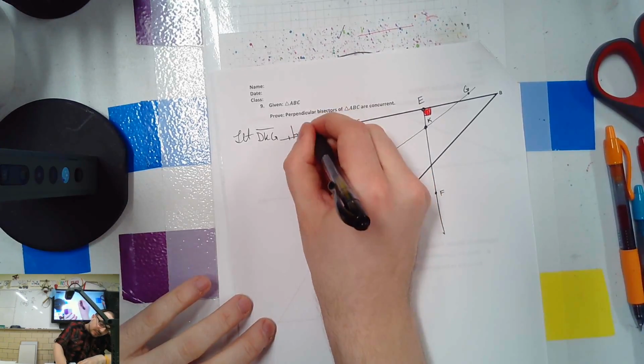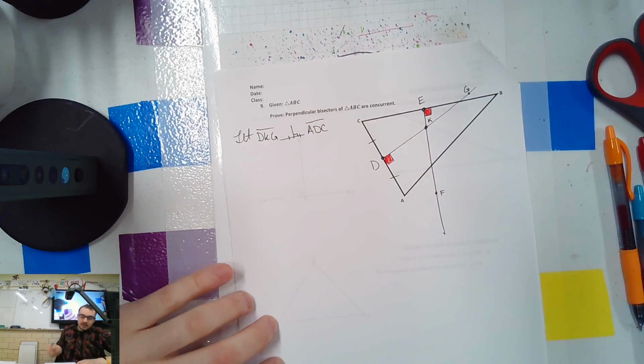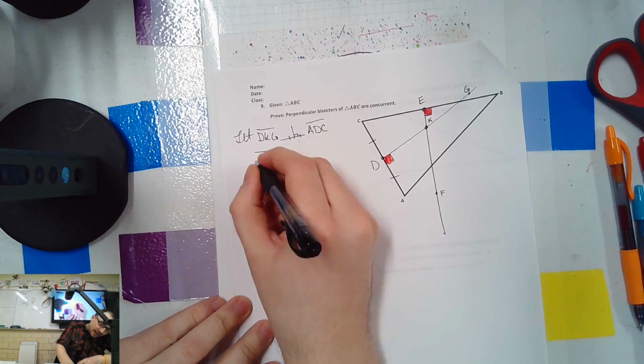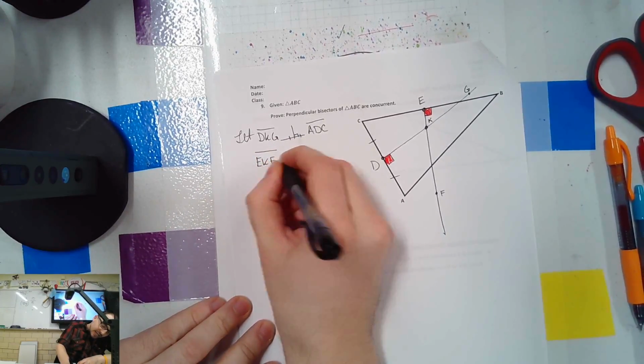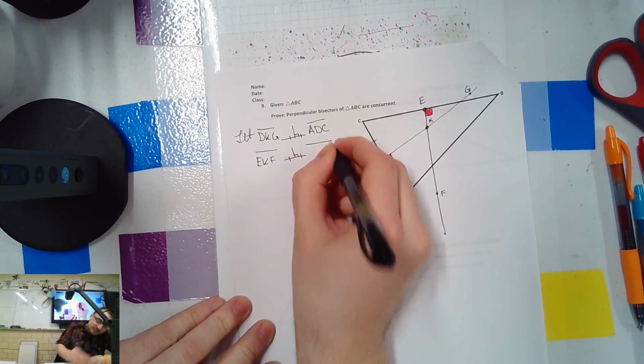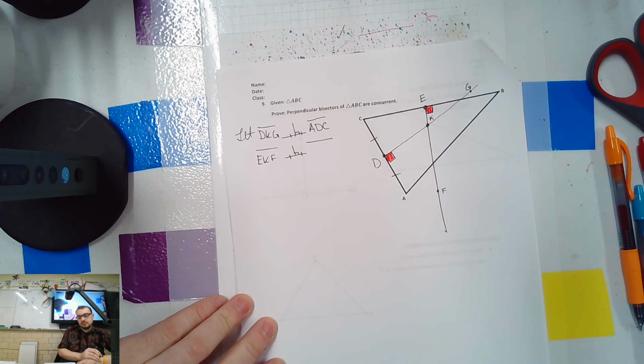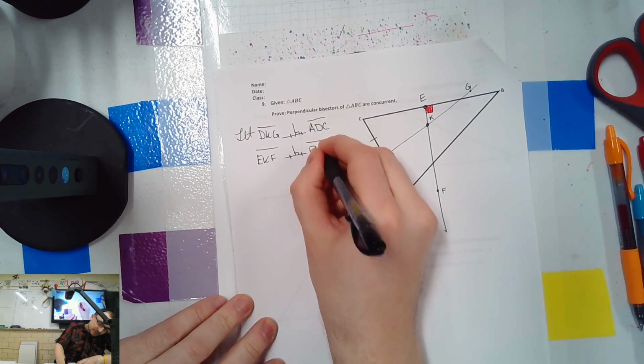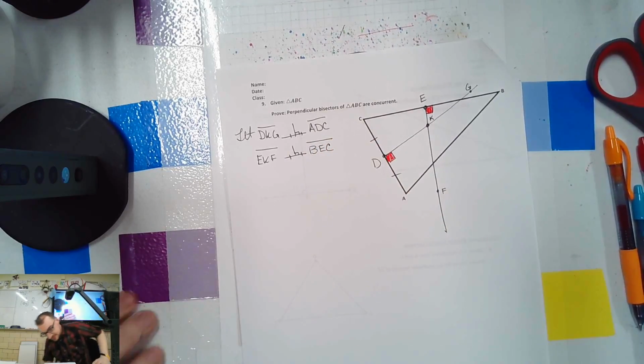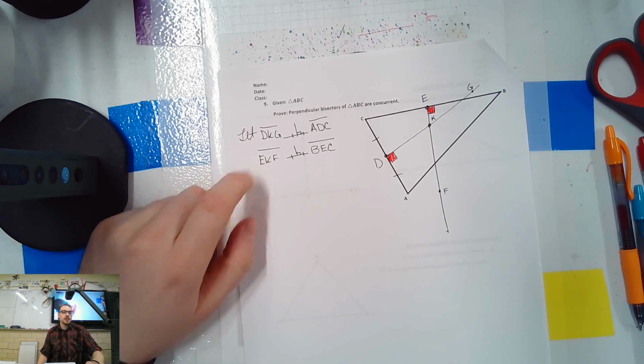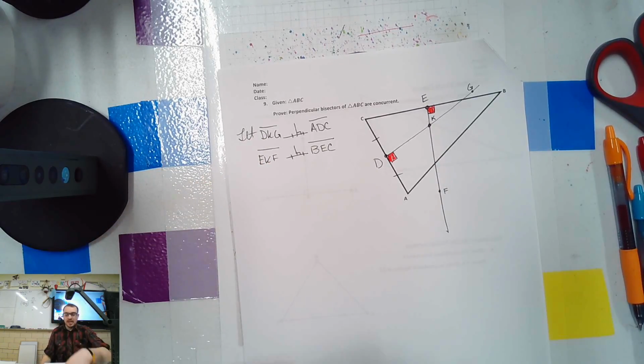CDA or ADC, same thing. And then we're also going to create EKF and have it be the perpendicular bisector of what side? BEC, same thing. Yep. Cool. And we know they intersect at K because they share that point, right? So now we're going to prove the last one has to intersect at K.